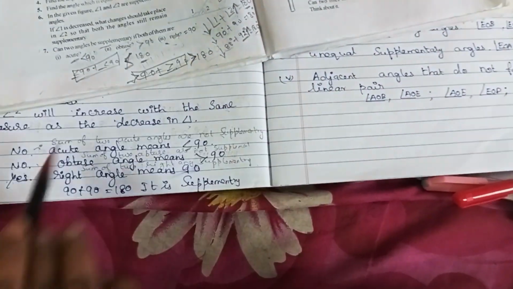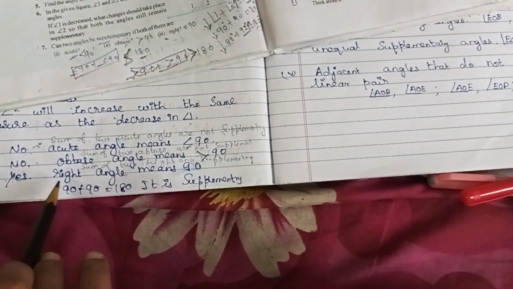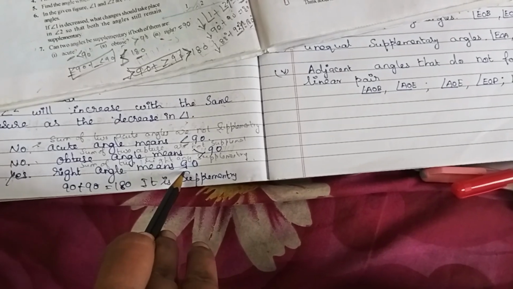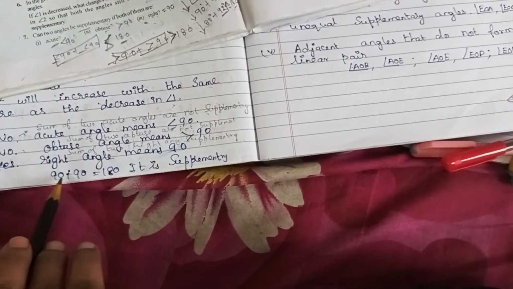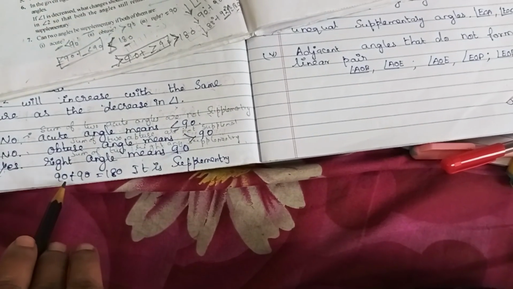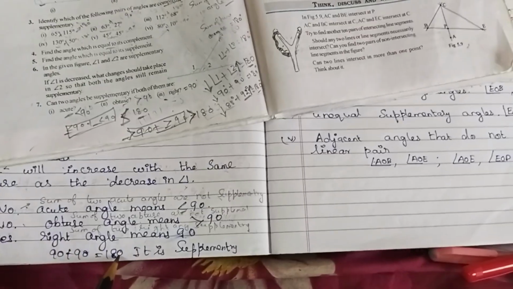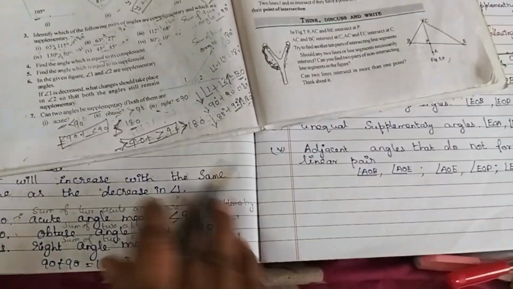Next one, right angle. Yes. Why? Right angle means 90 degrees. The sum of two right angles is a supplementary angle. Because right angle means 90, no? 90 plus 90 equals 180. It is supplementary. Next one.